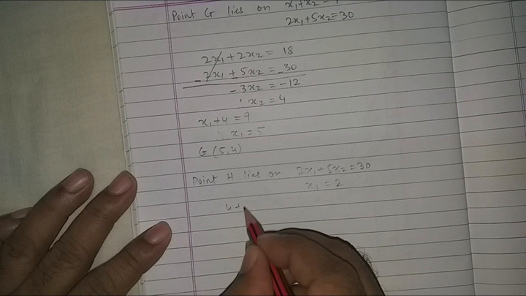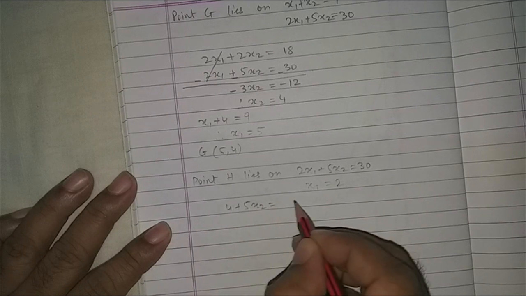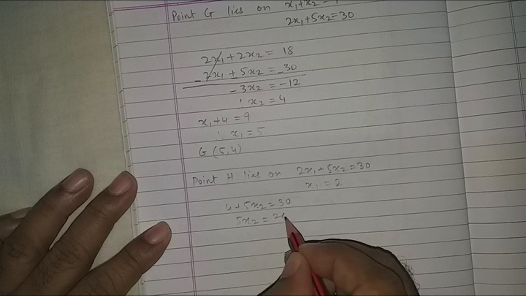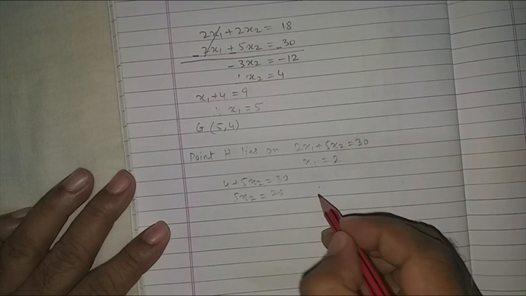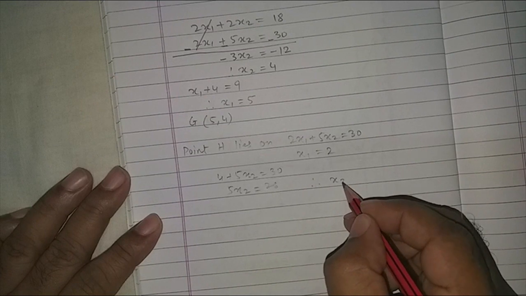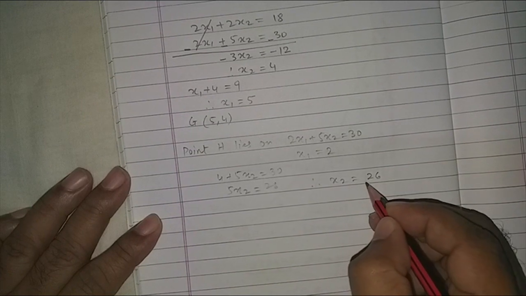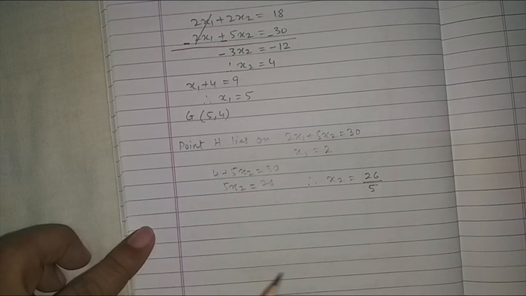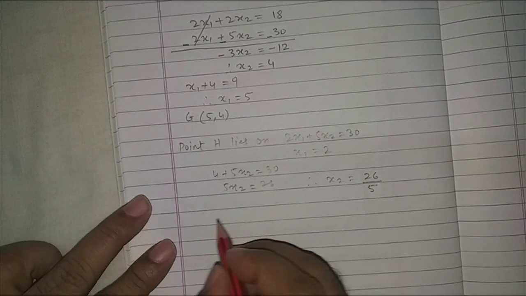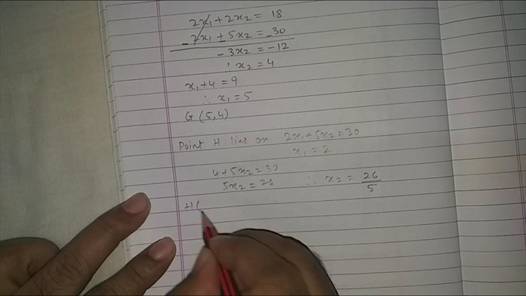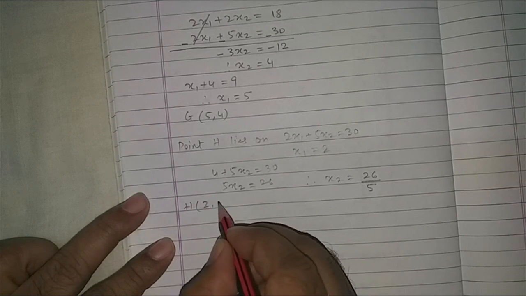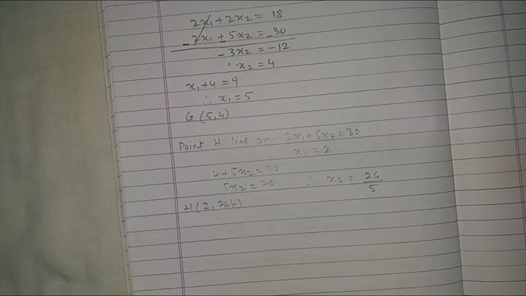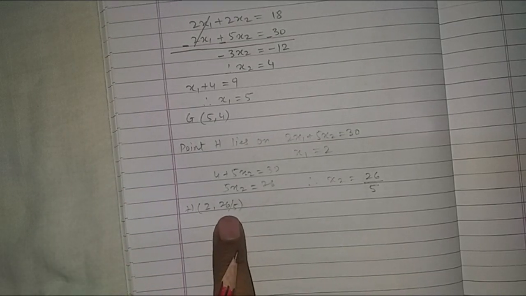So, this will be 4 plus 5x2 equal to 30. 5x2 is equal to 26. Therefore, x2 is equal to 26 upon 5. Clear? So, what are H's coordinates? H coordinates are (2, 26 upon 5). If you want, you can write this in decimals as well.